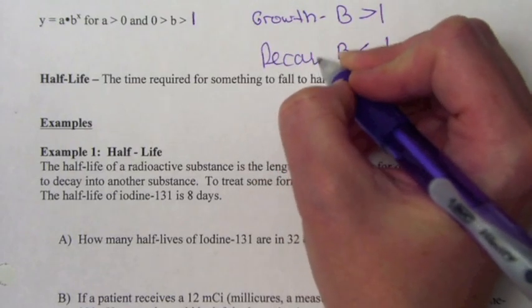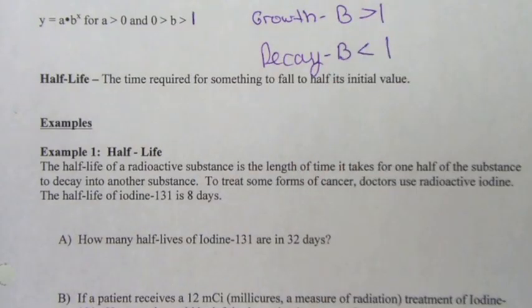So that's how you can tell the difference in the two, because there are some questions in your homework that are going to ask you if it's growth or decay. All right, and that's how you can tell.